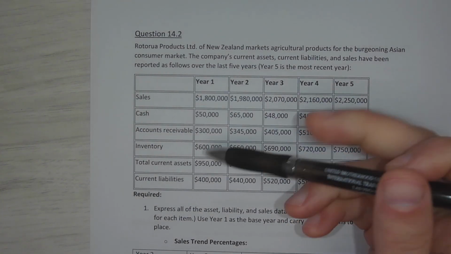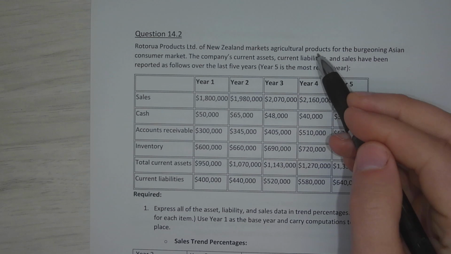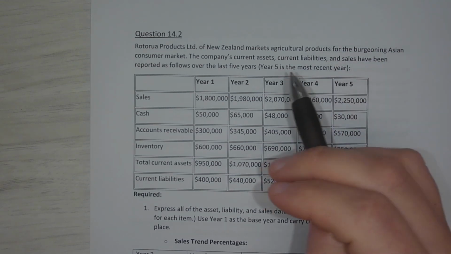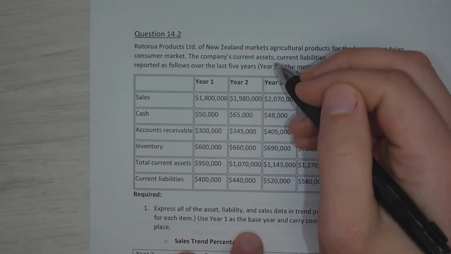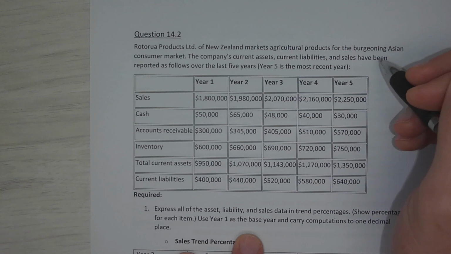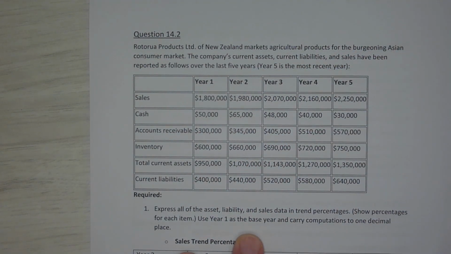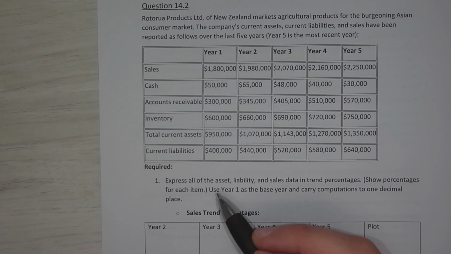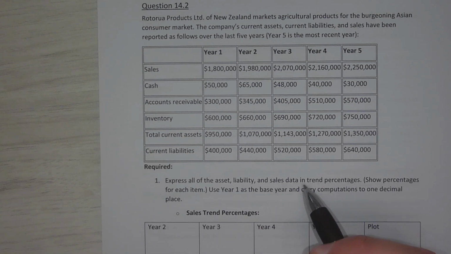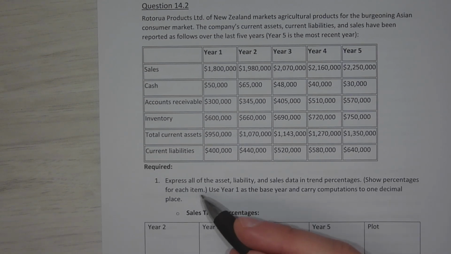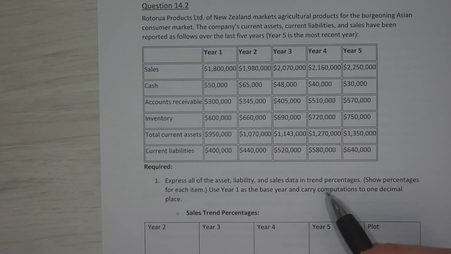Rotorua Products Limited of New Zealand markets agricultural products for the burgeoning Asian consumer market. The company's current assets, current liabilities, and sales have been reported as follows over the last 5 years. Year 5 is the most recent year. Express all of the asset, liability, and sales data in trend percentages. Show percentages for each item. Use year 1 as the base year and carry computations to 1 decimal place.